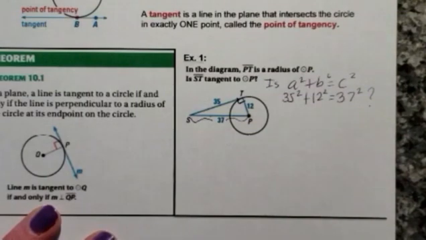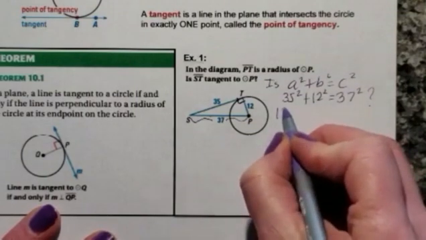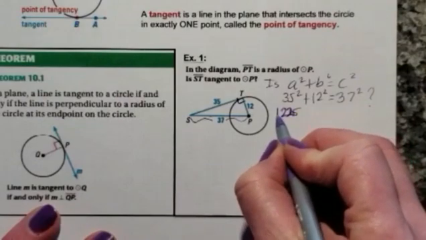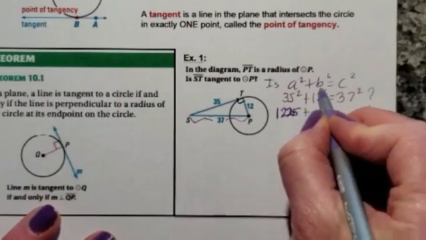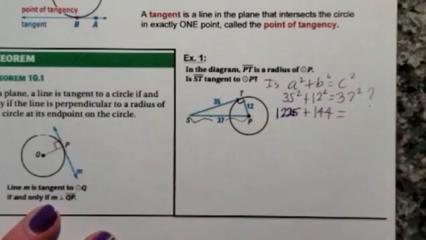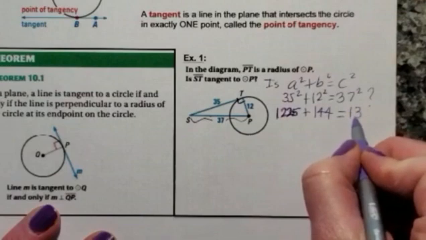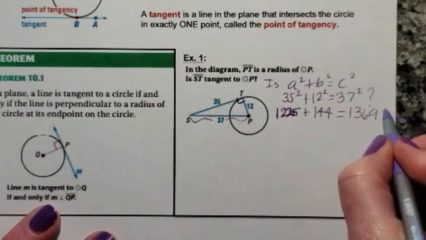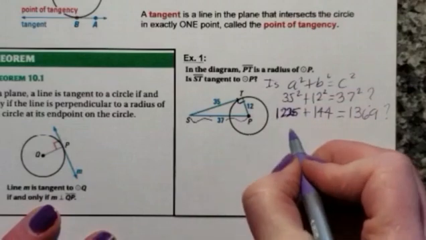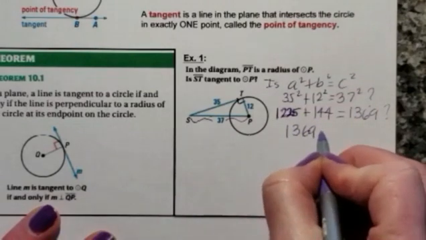So let's find out if this is true. Well, 35 squared is 1,225. And 12 squared is 144. And when you square 37, you get 1,369. I need to see if that's true. When you add these two numbers together, you do get 1,369.